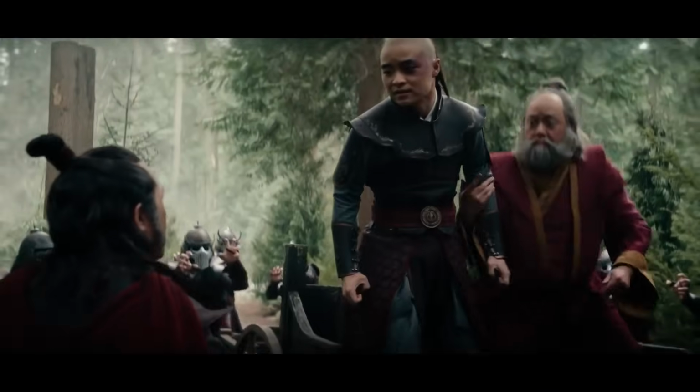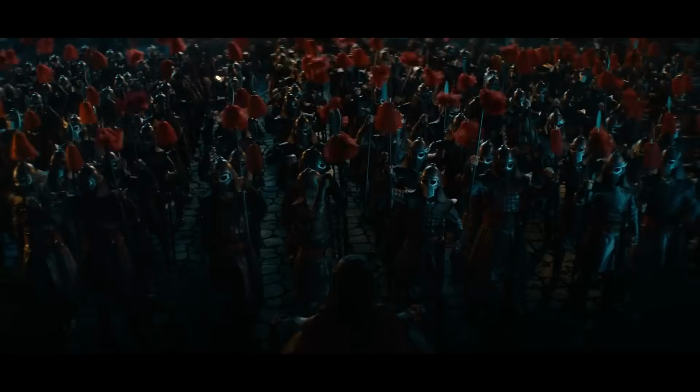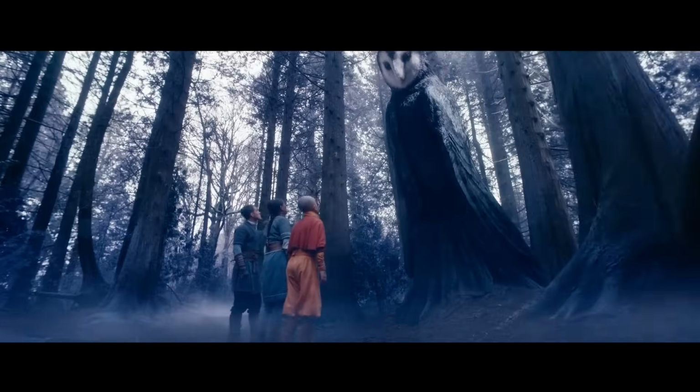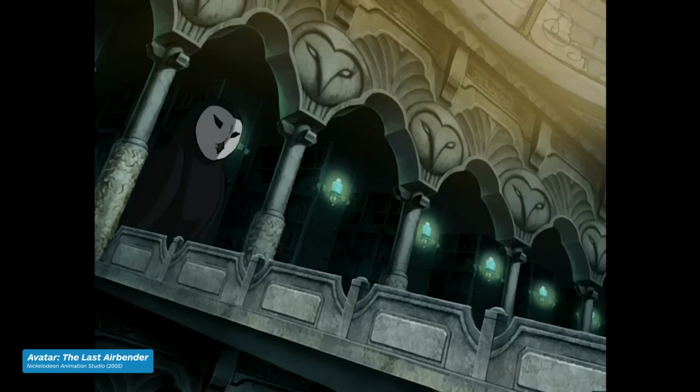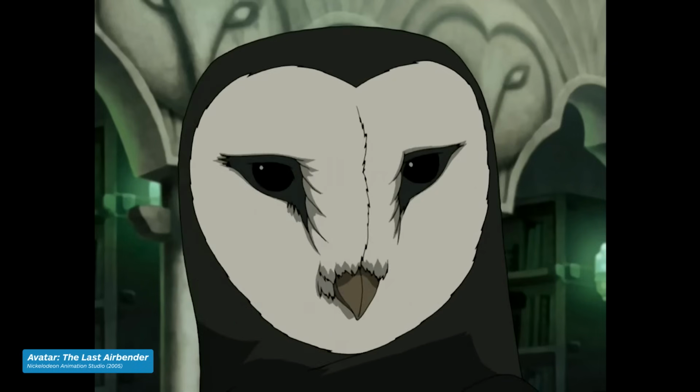The Fire Nation archers are still utilized by Zhao, but not until the Blue Spirit tries to rescue Aang. The spirit owl Wan Shi Tong that advises Aang in the live-action version originally appeared in the Season 2 animated episode, The Library.